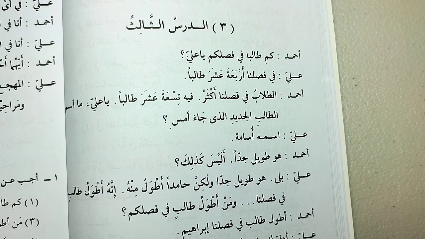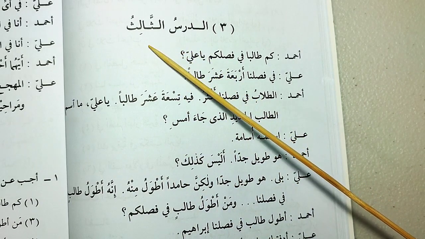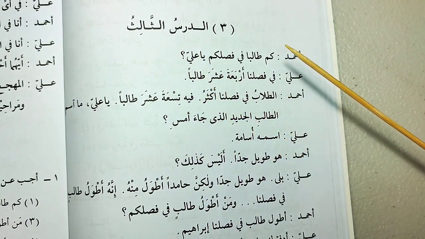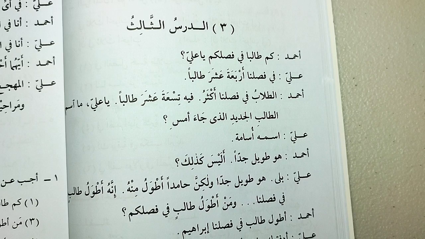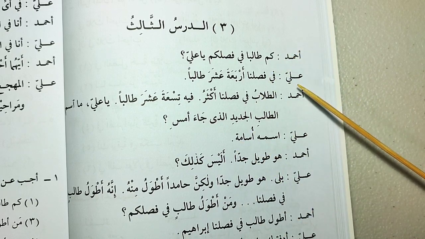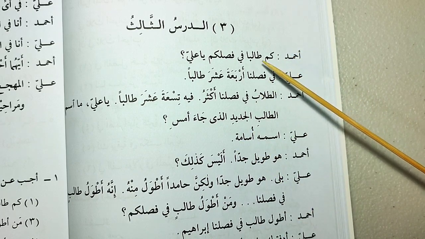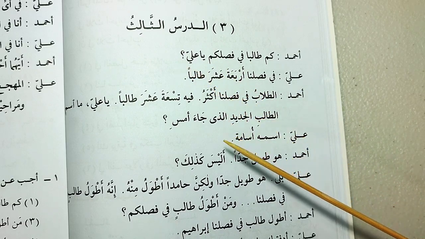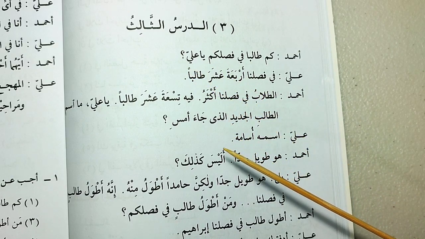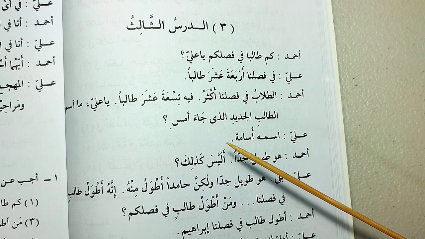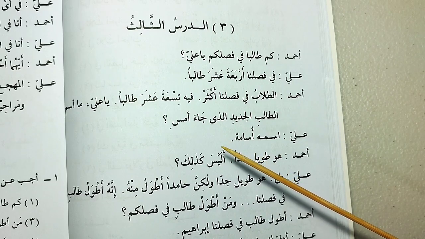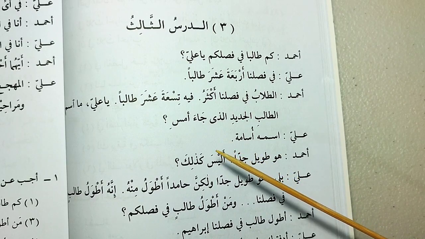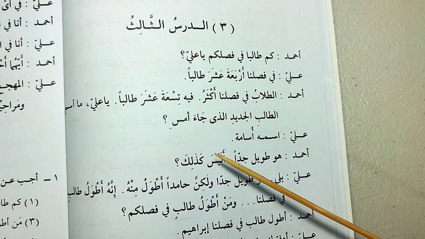In this lesson we're going to begin الدرس الثالث, the third lesson. We're going to read the passage, the full passage, which is a conversation between Ahmed and Ali. And as we read through the passage, we're going to translate and highlight the new concepts that the author wants to introduce in this lesson. We're not going to cover the rules in detail. We're going to leave that until next lesson, inshallah.